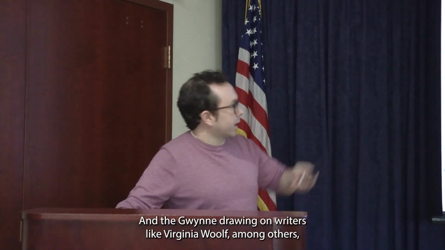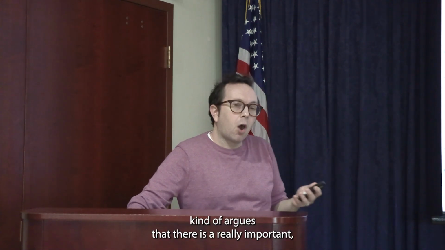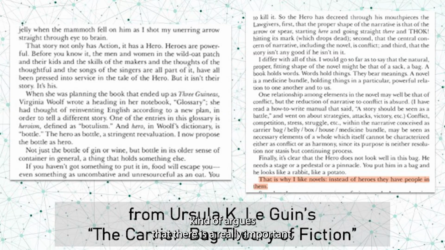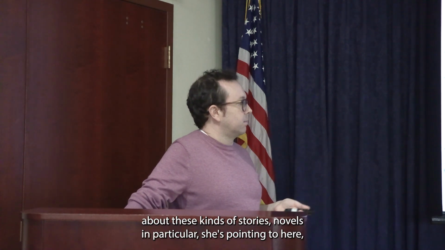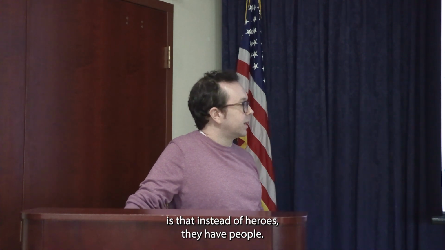And Le Guin, drawing on writers like Virginia Woolf, among others, argues that there is a really important reason to try to share and emphasize those kinds of stories, quiet, everyday stories, where fiction functions more like a little carrier bag than a way of conveying an epic journey. And in doing so, and I have that line highlighted all the way at the bottom over here, she tries to emphasize that the things she likes about these kinds of stories, novels in particular she's pointing to here, is that instead of heroes, they have people in them.